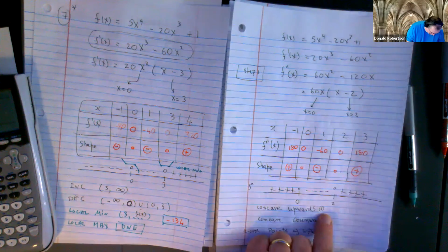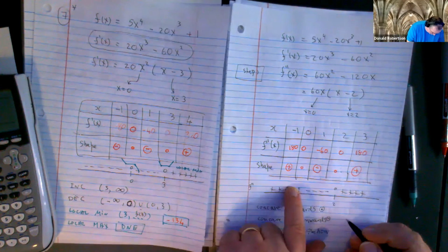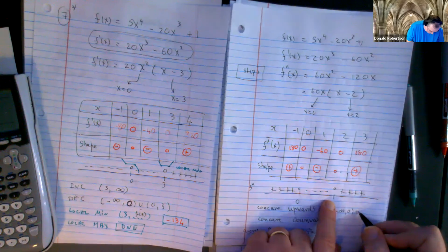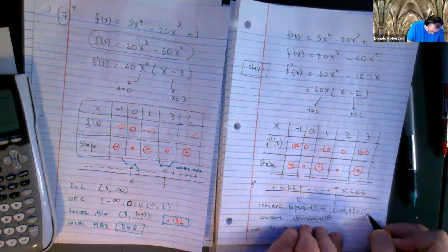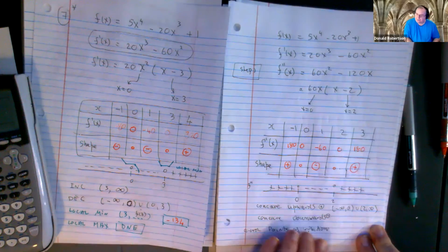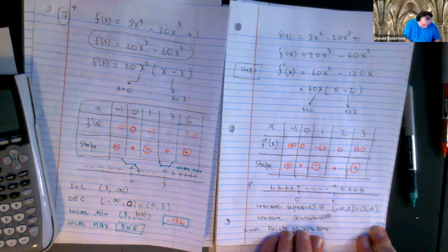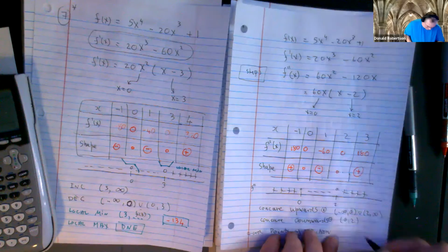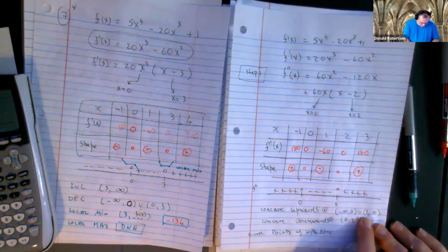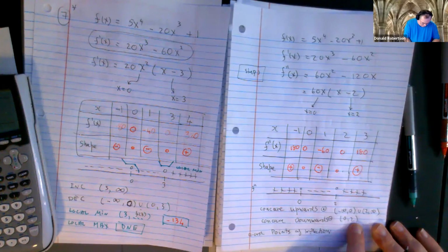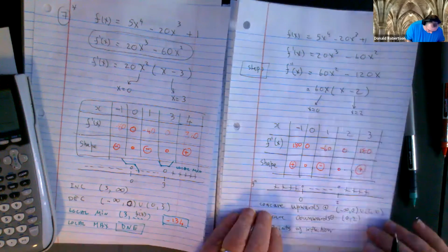So you're going to be concave upwards in this region, which is negative infinity up to x is 0, and from here onwards, which is 2 to infinity. Are you comfortable with the positives, concave ups? And the negatives are from here to here, so 0 to 2. That's what your answer is going to look like: what interval of x is the curve concave up, and what interval of x is it concave down?